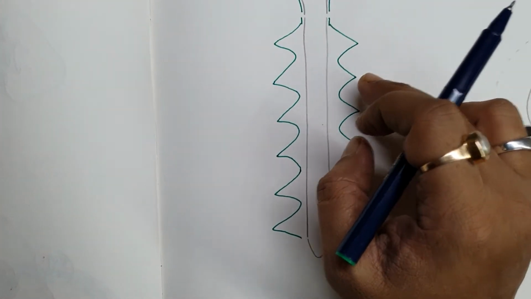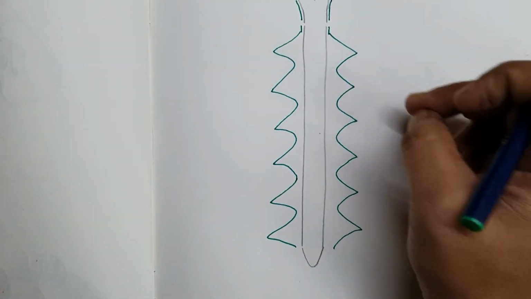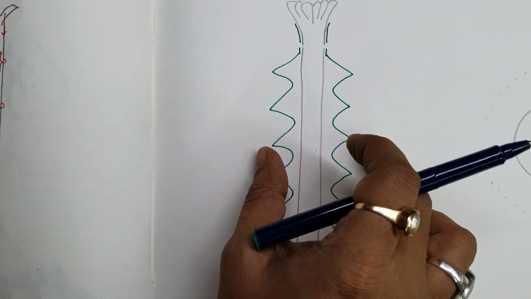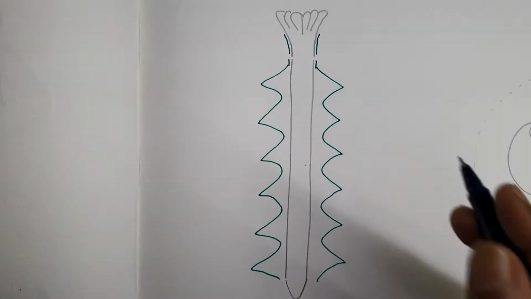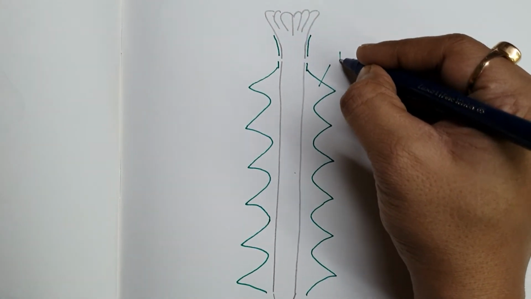Such modifications of pia, that is, tooth-like prolongations, are present on both sides, and this one is called ligamentum denticulatum.